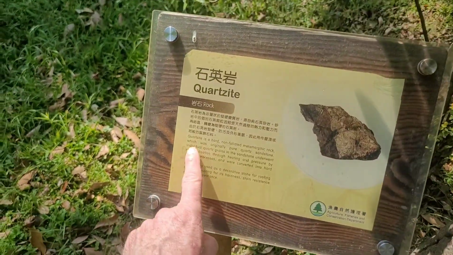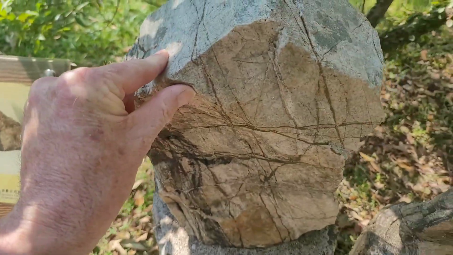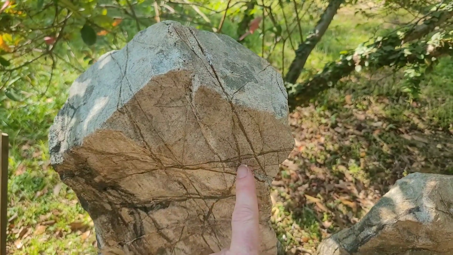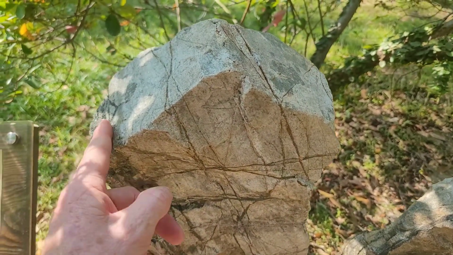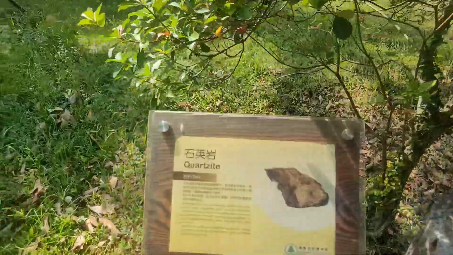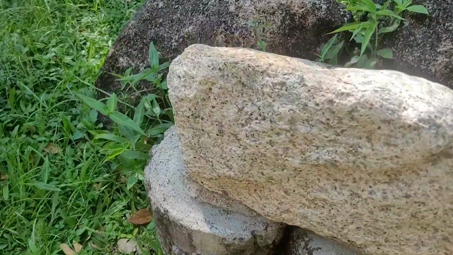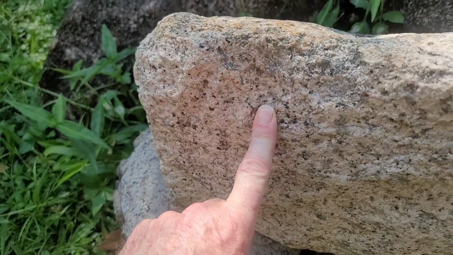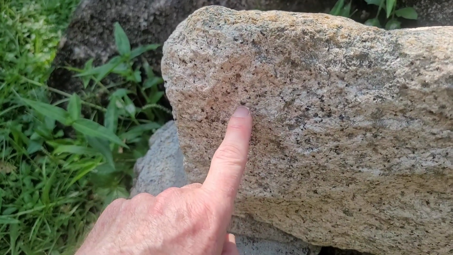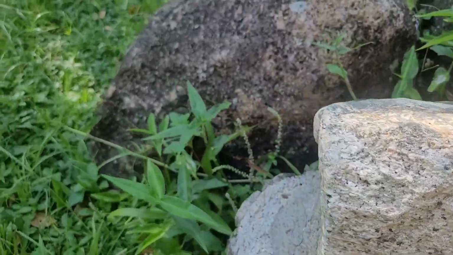Quartzite, a metamorphic rock of quartz sandstone. Has a lot of fractures in it, and a lot of deposition, probably by interstitial fluid. Granite, as you can see, mostly it's some biotite, some plagioclase, grey quartz, most of it's feldspar.